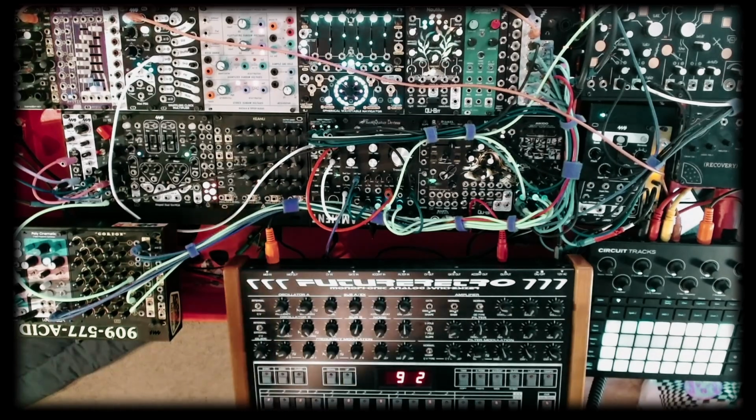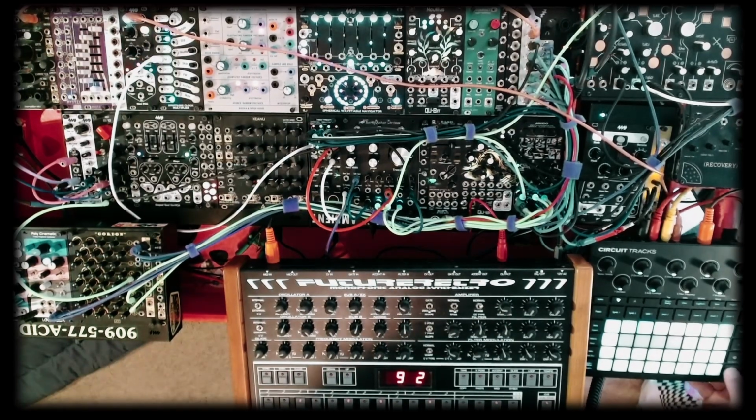So let's check out the foundation of this piece of music real quick. I'll be pushing play here on the Circuit Tracks.